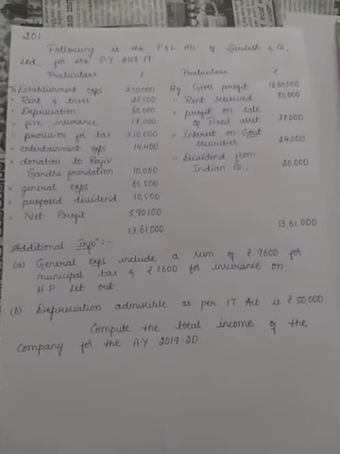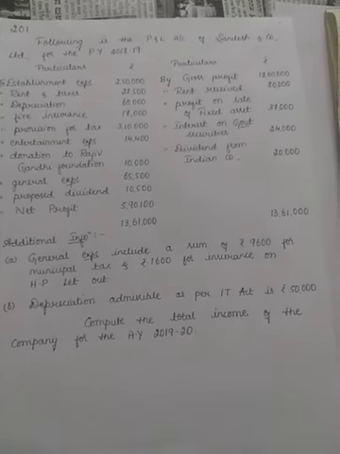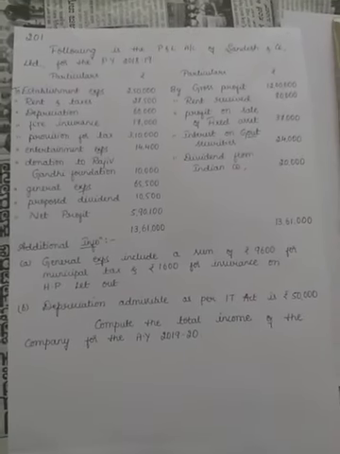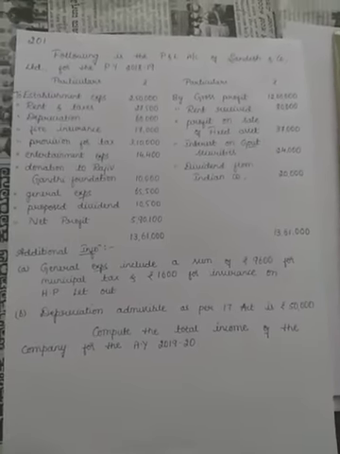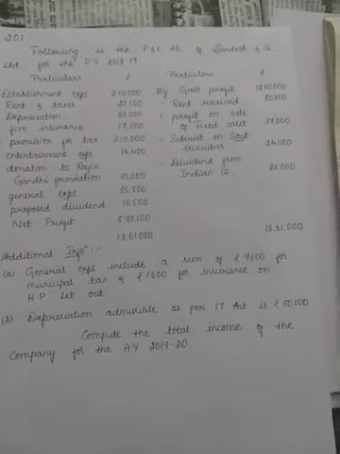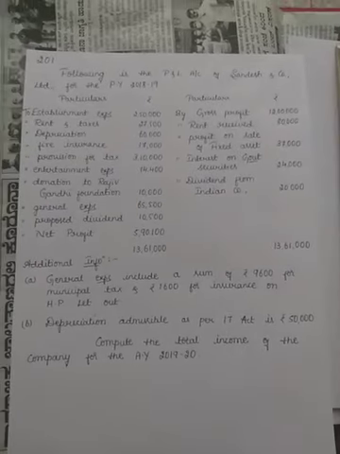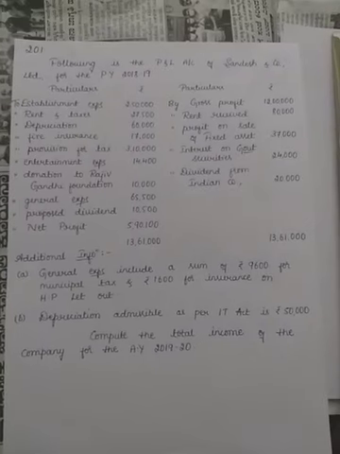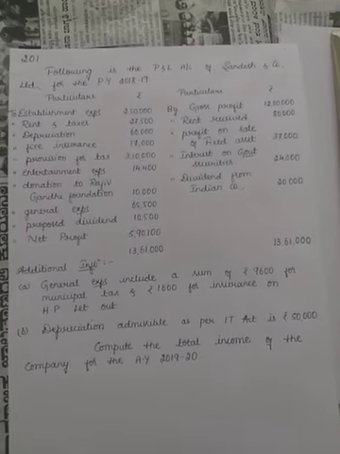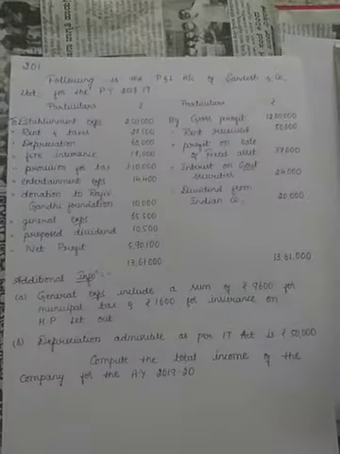Today's class will continue with the assessment of companies' problems. In the previous class, two problems have been solved. So next, we will continue with the third problem. This is the question paper problem related to the 2018 year. So we'll see the problem now.